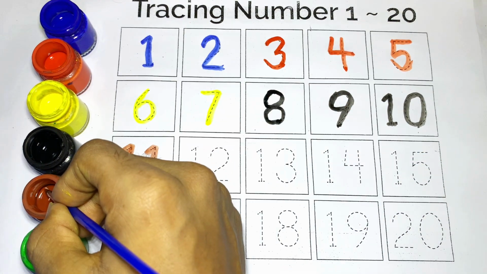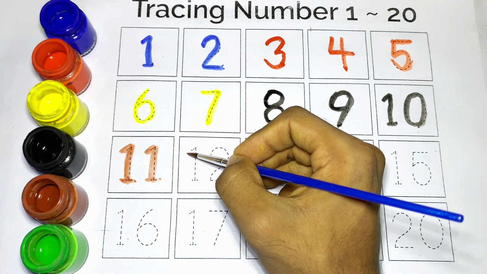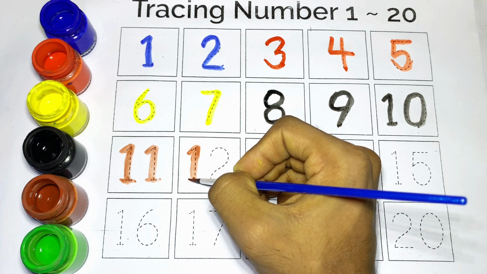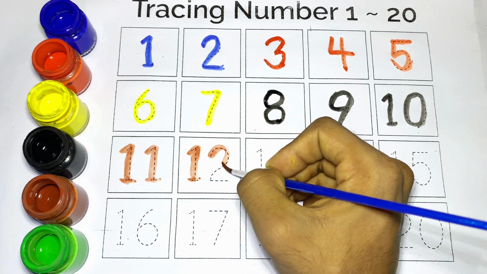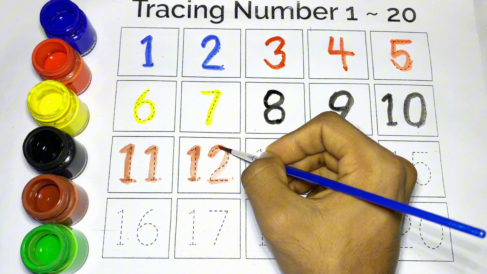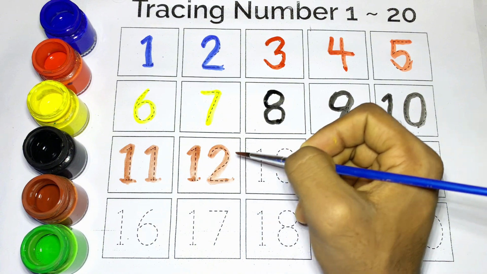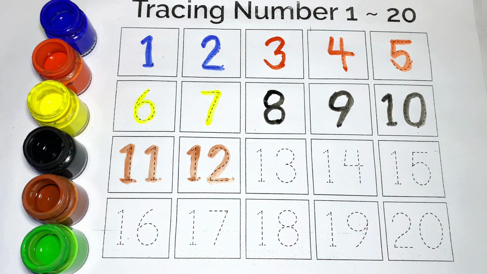Kids, again use brown color and draw 12. The numbers of 12. Kids, now draw 13. The numbers of 13, and use green color.